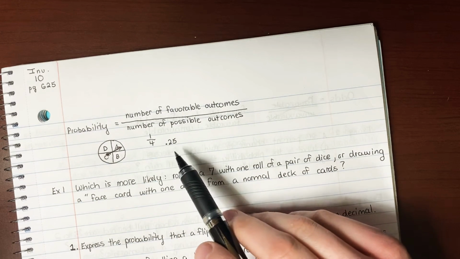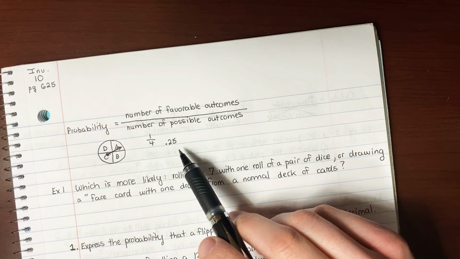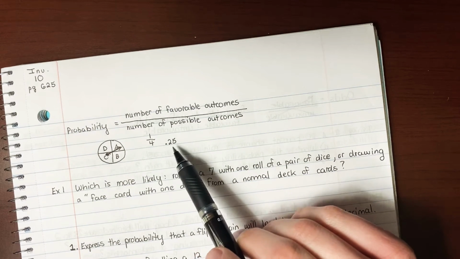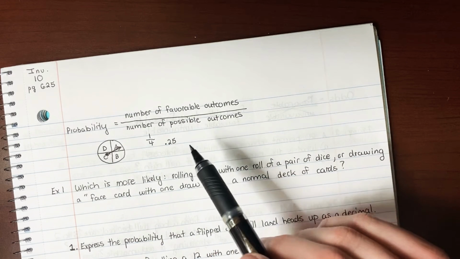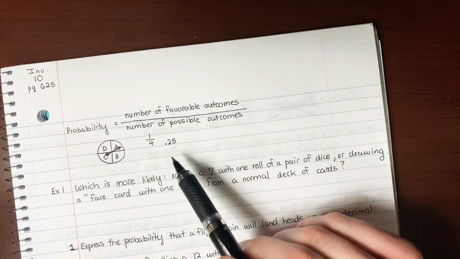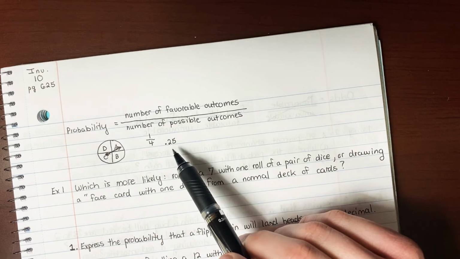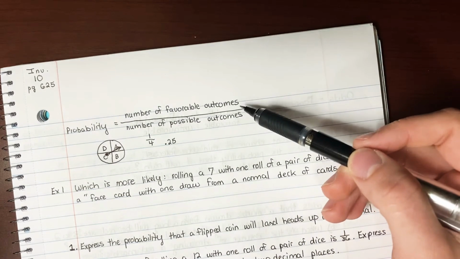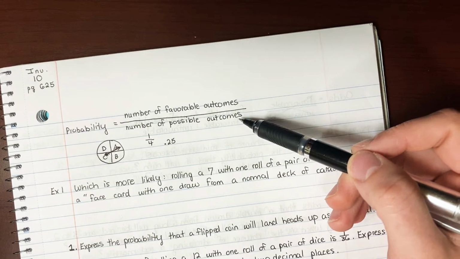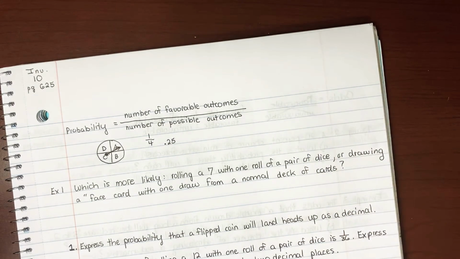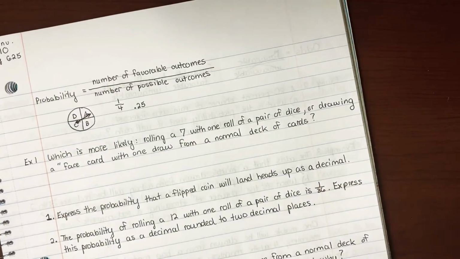You can also state probability as a decimal, right? 1/4, that's equal to 25 hundredths. So probability is stated as a fraction or a decimal, and we're saying what we want to happen compared to all the things that could happen. Okay, so let's look at example 1.